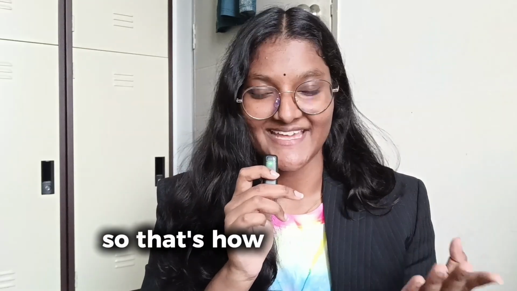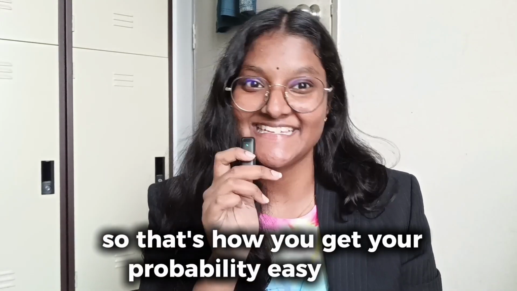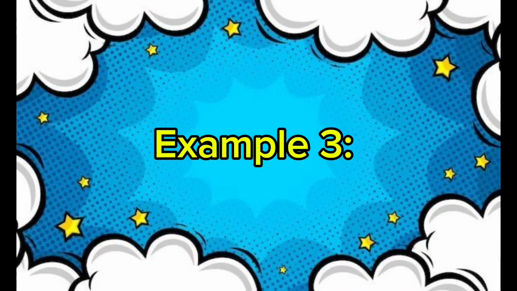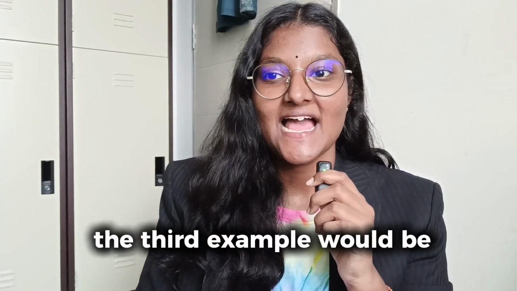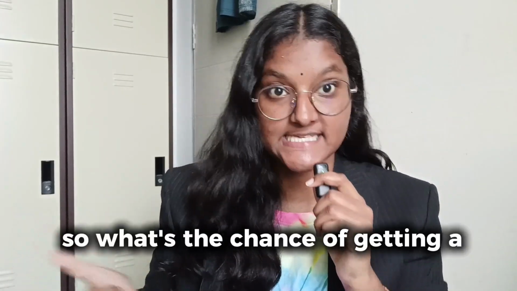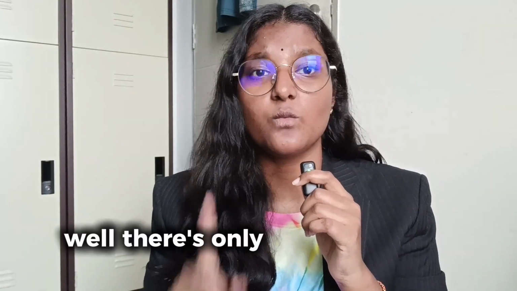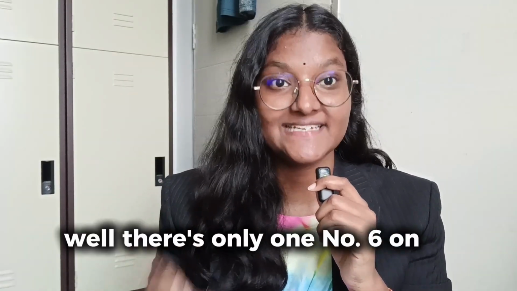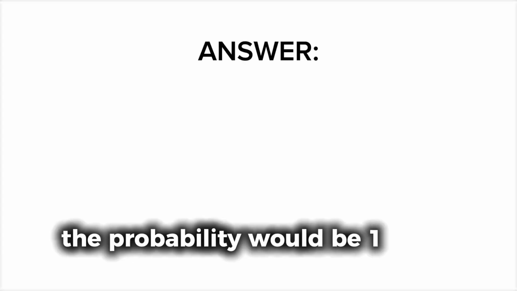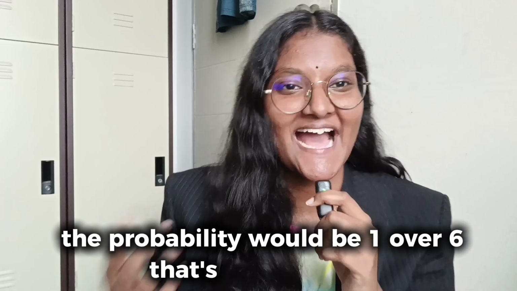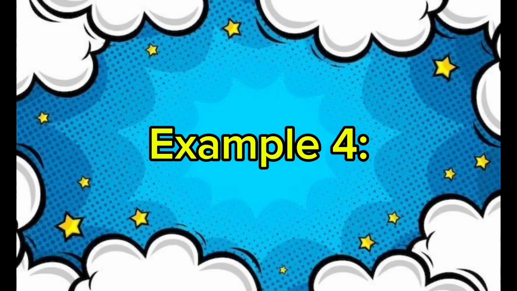So that's how you get your probability. Easy, isn't it? The third example would be rolling a dice. What's the chance of getting a 6? Well, there's only one number 6 on a 6-sided dice. So the probability would be 1 over 6. That's how it works.